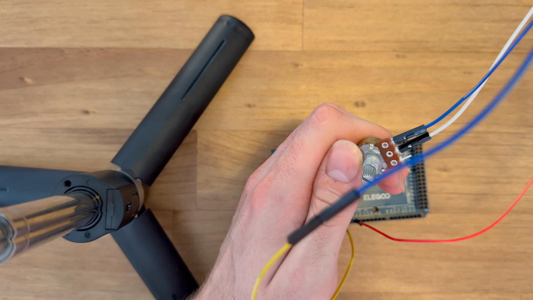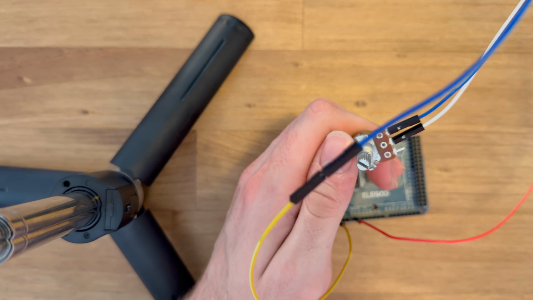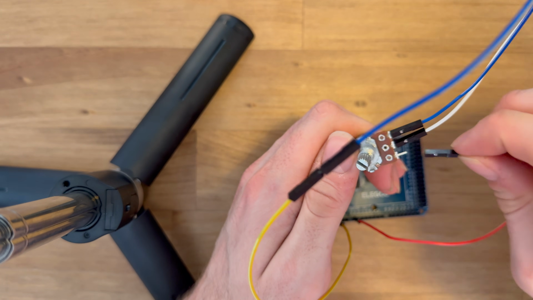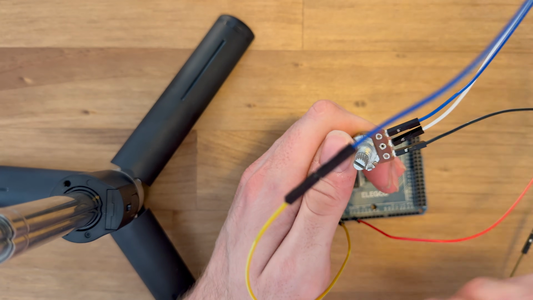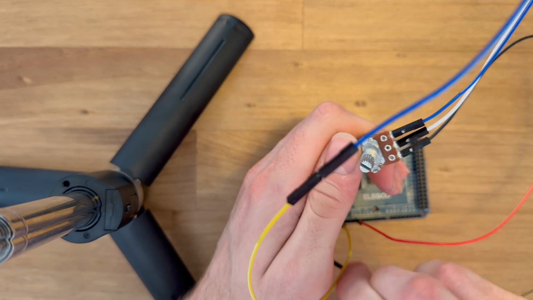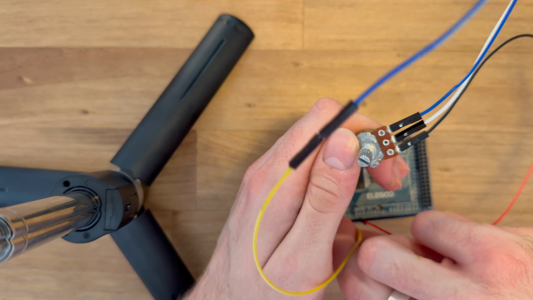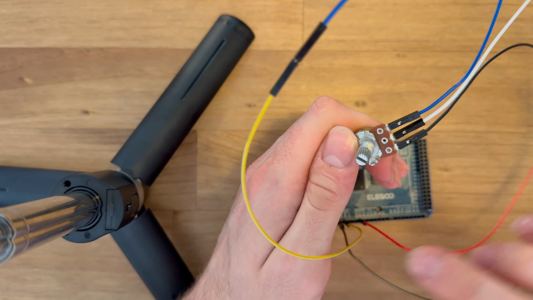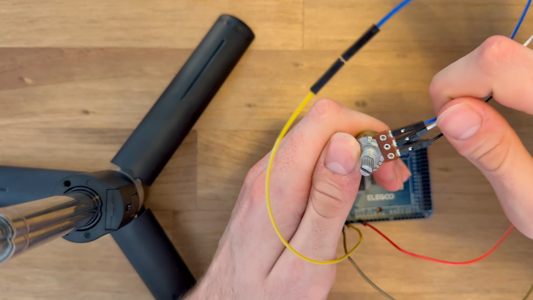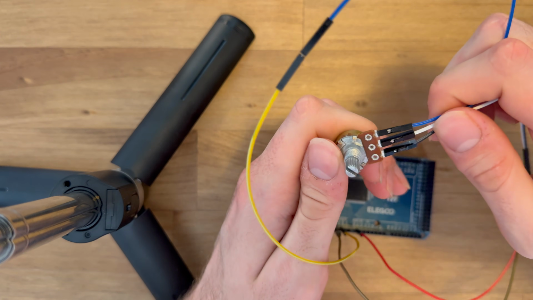And then the final wire is the positive. So that's going to go on there and go off to the 5-volt supply on the board. The usual things, just tape them up, keep them nice and secure.